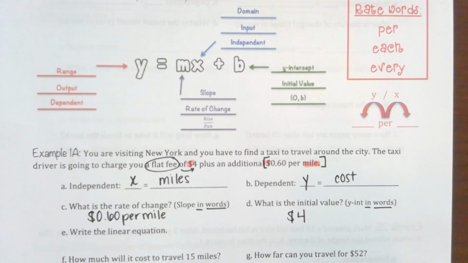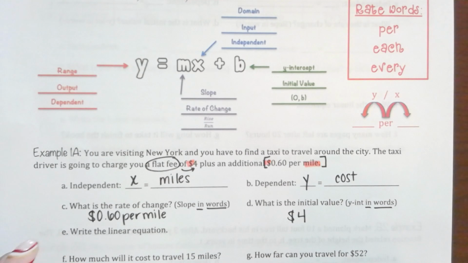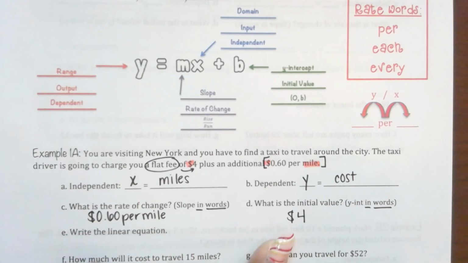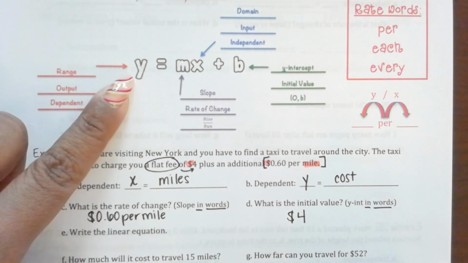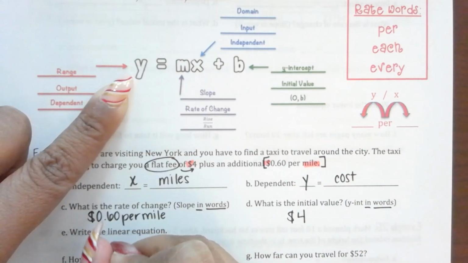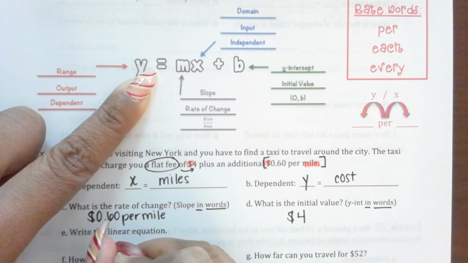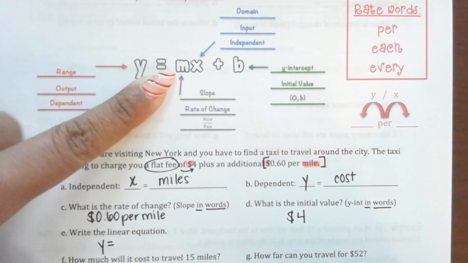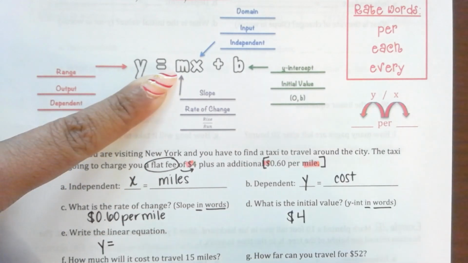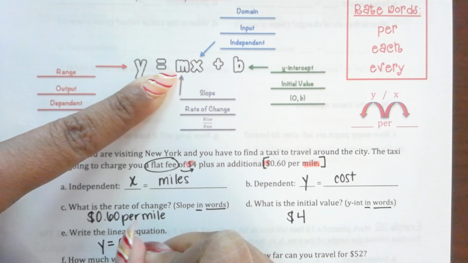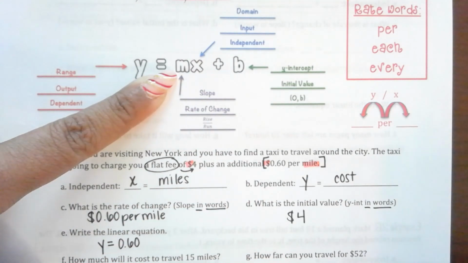So, how would I write this as a linear equation? Do I have a slope? Do I have a y-intercept? So what should my equation start with? Y. What goes next? What is my m? That 0.60, because it's 60 cents. What comes after that?